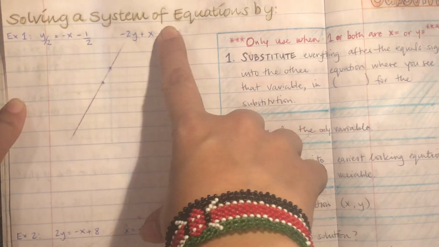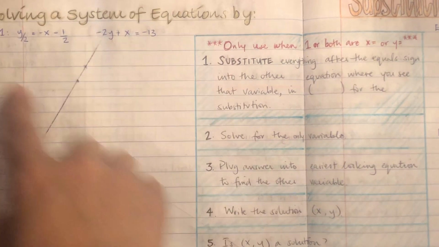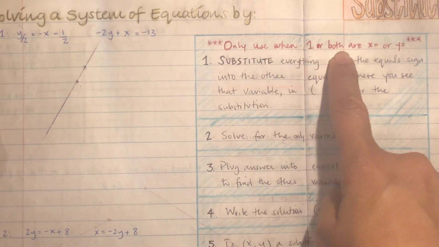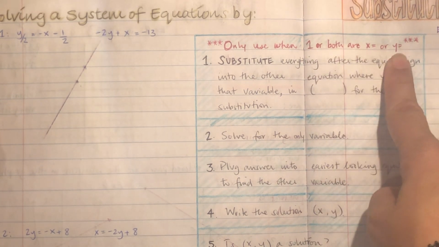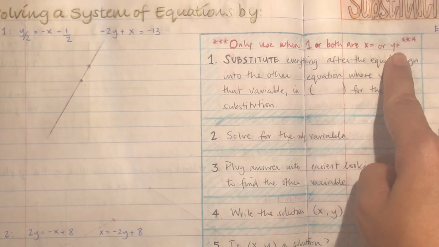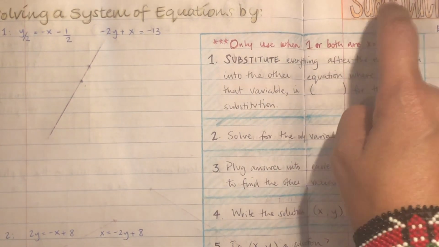And we're going to take a look at solving a system of equations by substitution. Okay. Now, the key thing to know about this is you're only going to use this when one or both are x equals or y equals. So either x equals, another can be different, or y equals, another can be different, or both of them are this. Okay, so if they're not this, you're not going to use substitution.